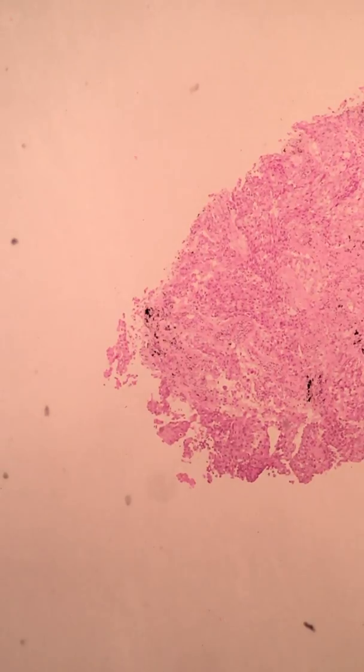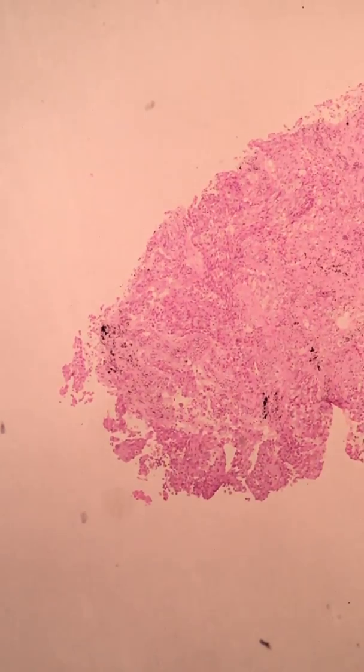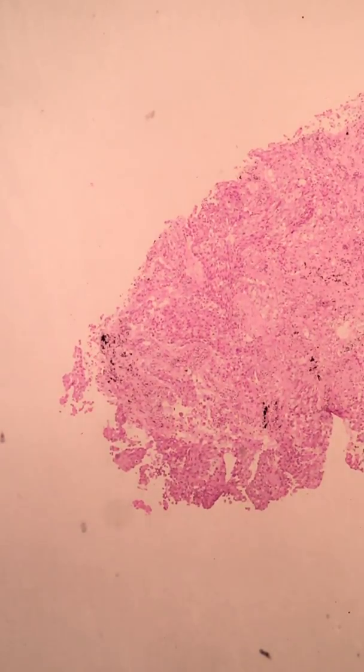But unfortunately, chest X-ray shows there are some lesions at the left apical region of her lung. So the chest team, or the thoracic team, did a biopsy for this unfortunate lady, and this is the biopsy.